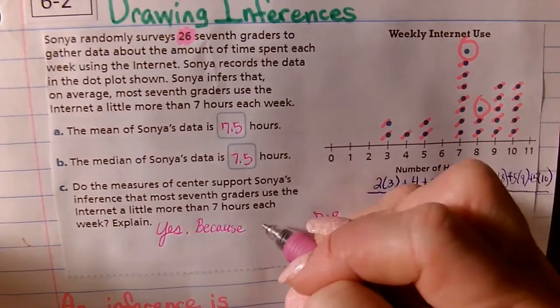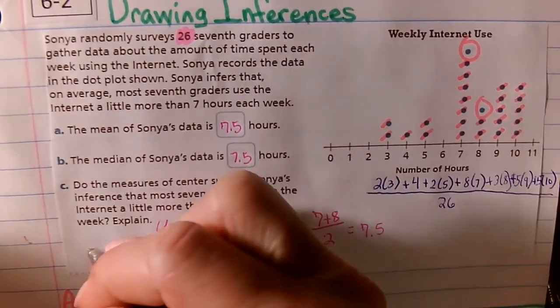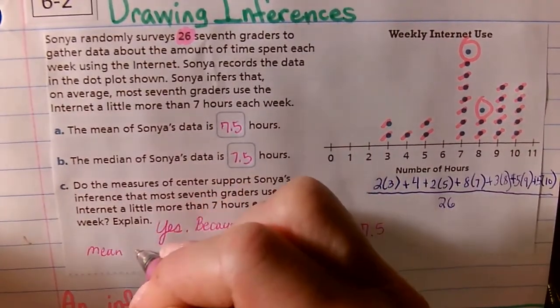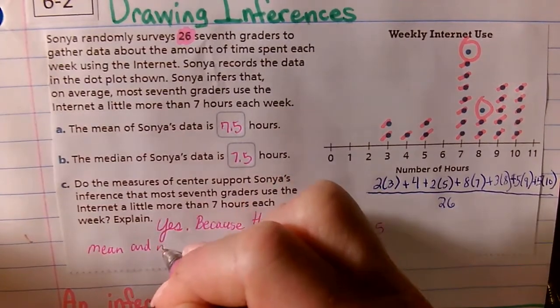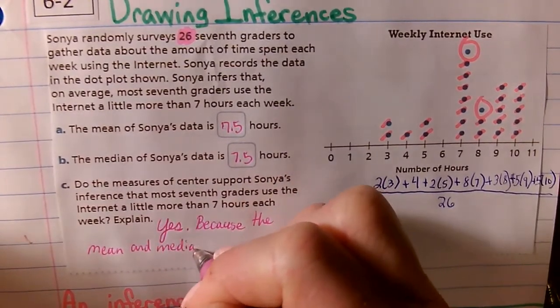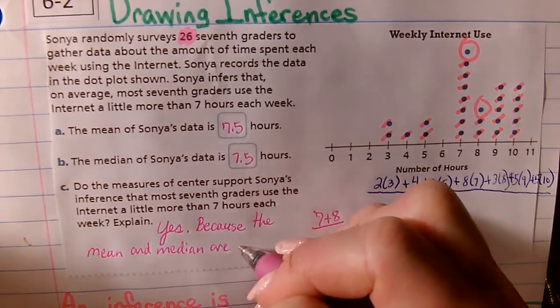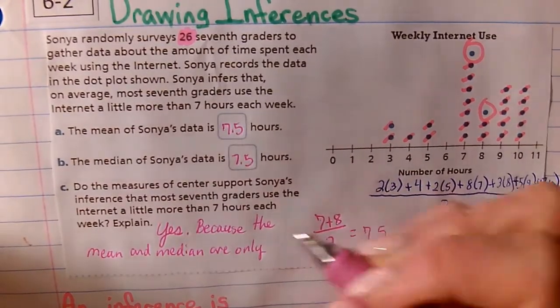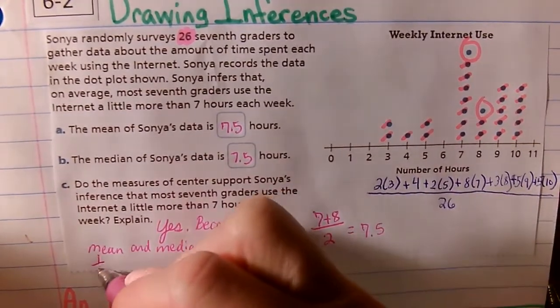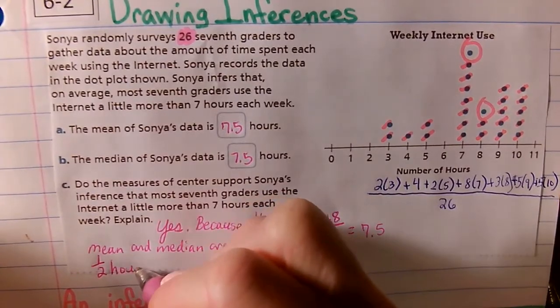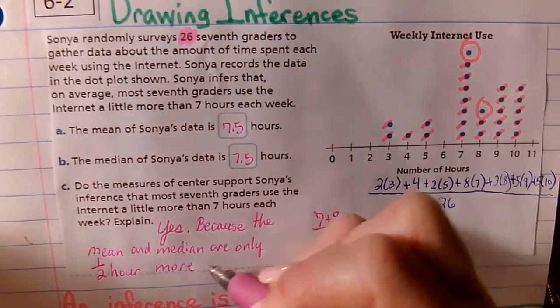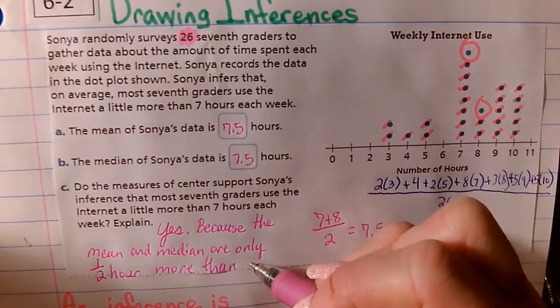You say 0.5 if you prefer, 1/2 hour more than her inference.